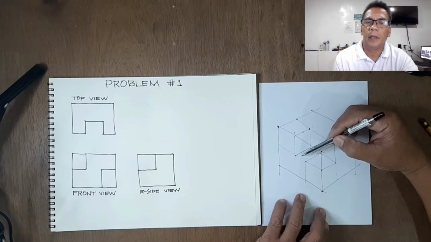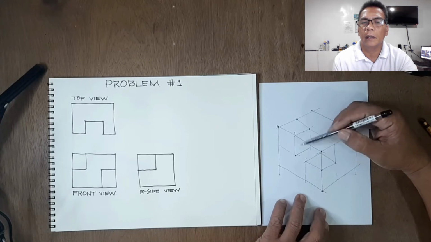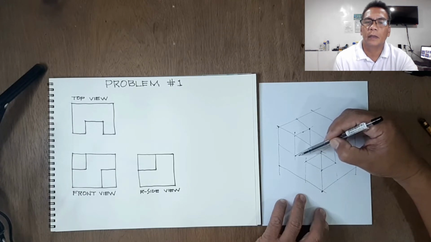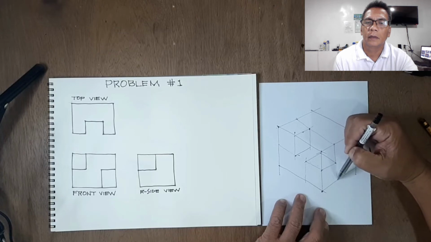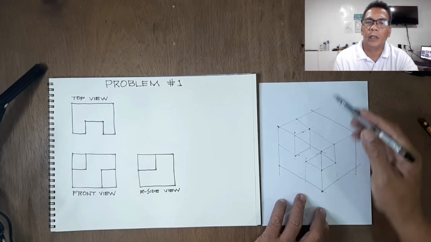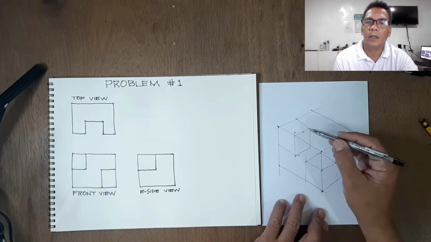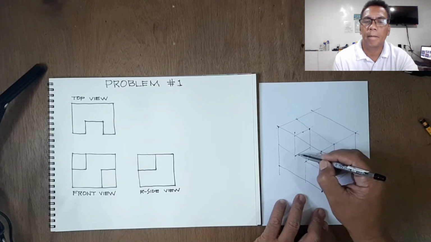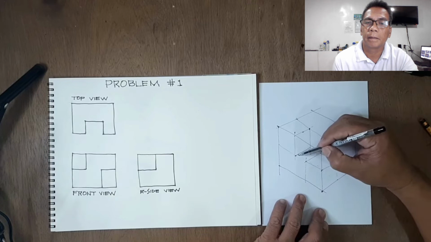So we have identified, though it is not precise, and so we located the missing two lines on the isometric.